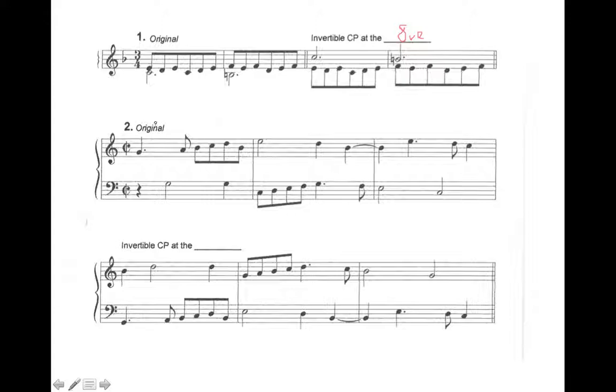All right, number two, our original here. The top line begins with melody on G. Bottom line begins with the half note on G. So these two voices switch relative positions.